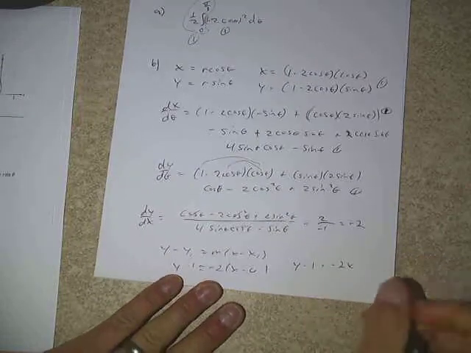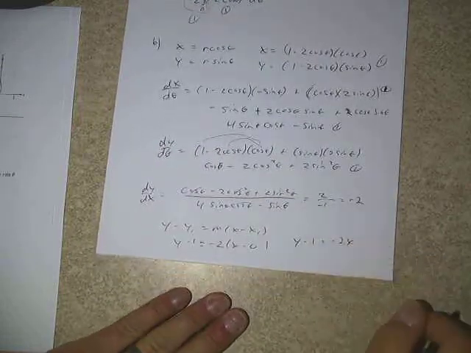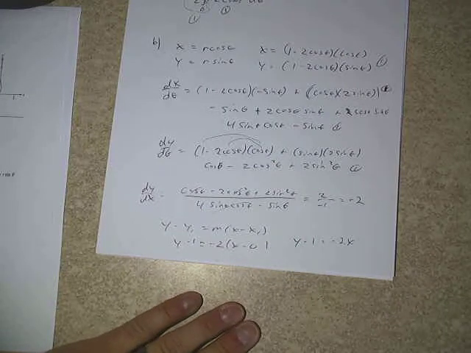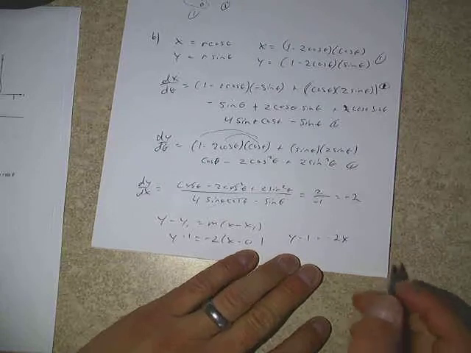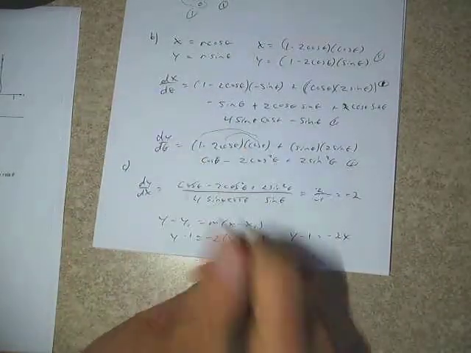And in this one, if we put a pi over 2 in there, we're going to get 0 here, 1 here. It'll be 1 times 1, y minus 1. The final answer then will be y minus 1 equals negative 2x.